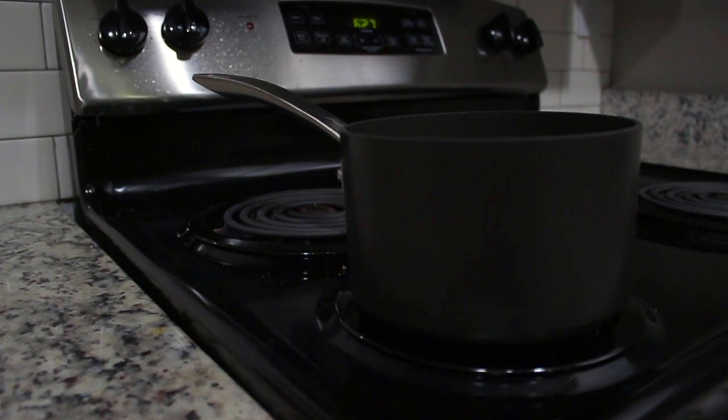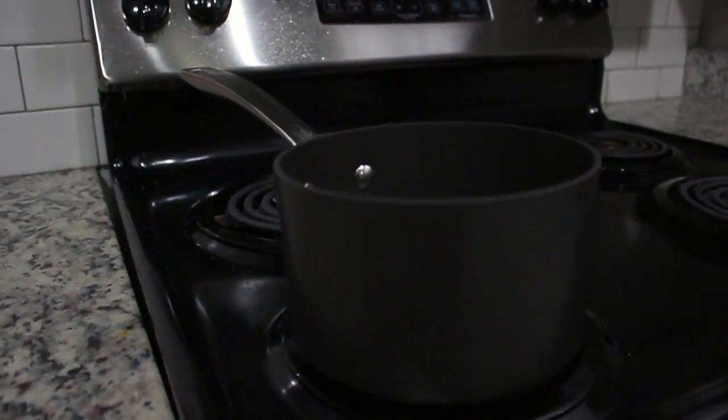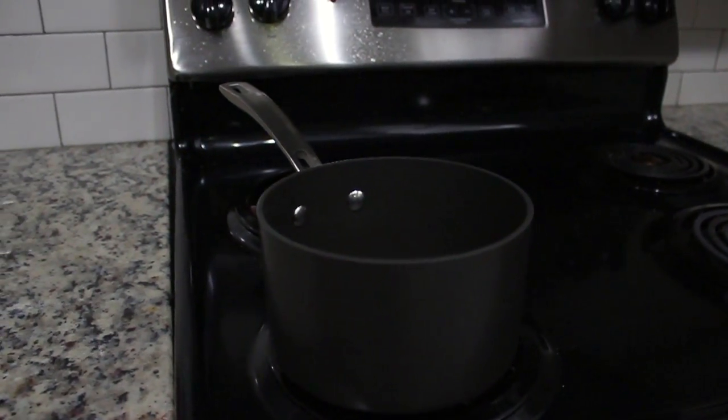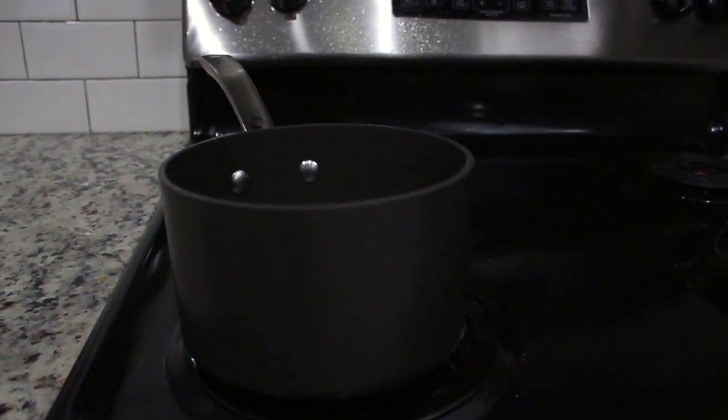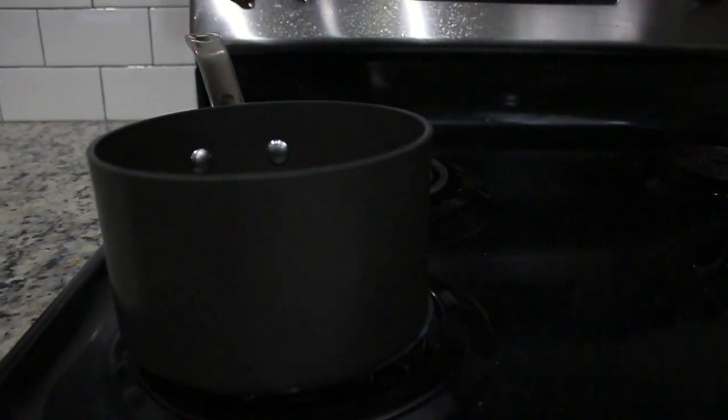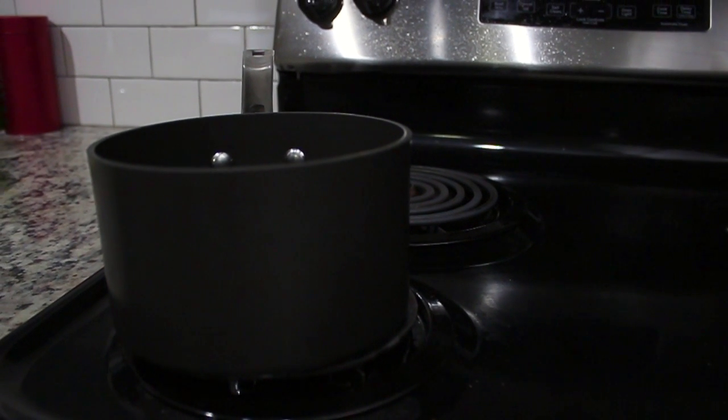For this analogy, we're going to pretend that the stove is like the internet, and this pot is a device. If you have two pots on the stove, they are able to connect directly with one another. A server is another fancy name to call a computer that is directly connected to the internet.